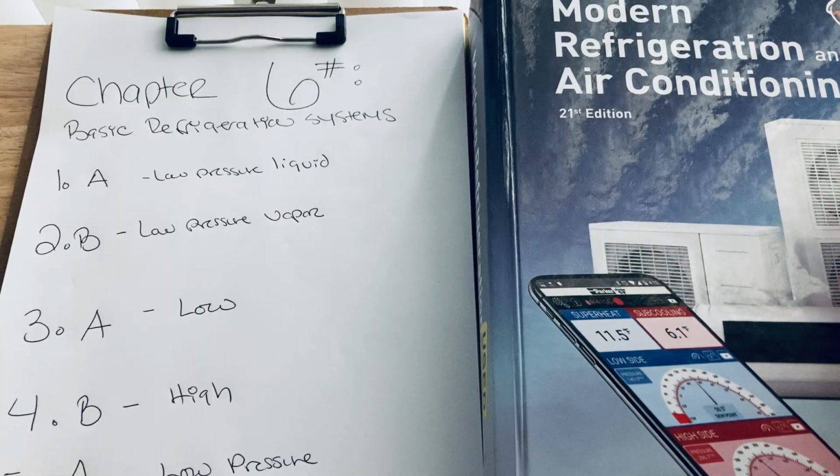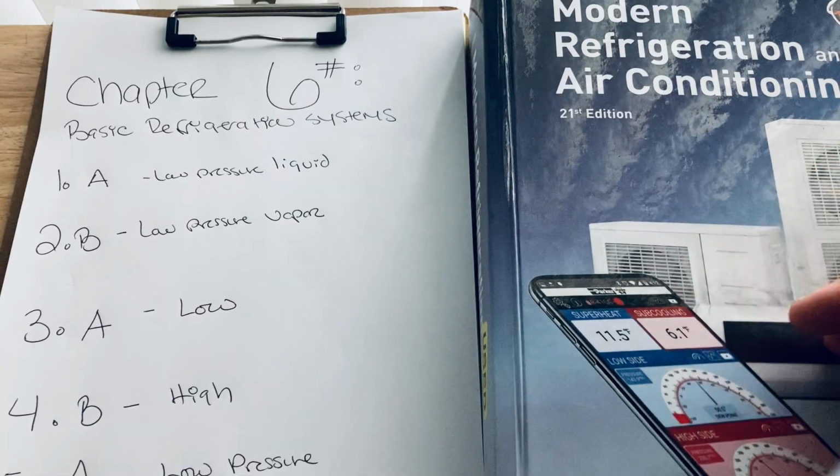An accumulator is basically a storage tank. That's on page 94. An evaporator, B, wasn't the answer because it absorbs heat, which is the exact opposite of the question. And then liquid receiver is another storage tank, and that's on page 90. So the answer is D, condenser. That's on page 90 as well, because condensers are going to remove heat.